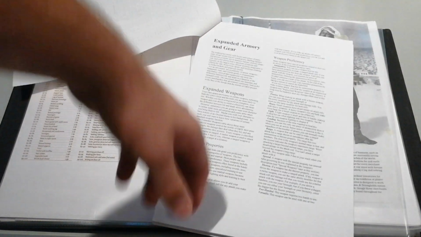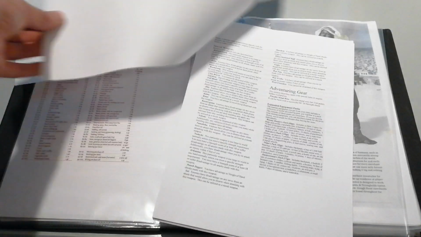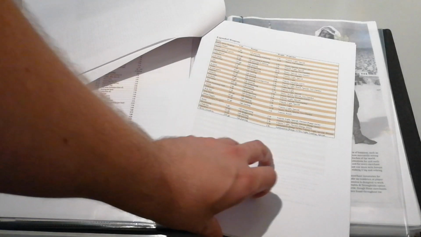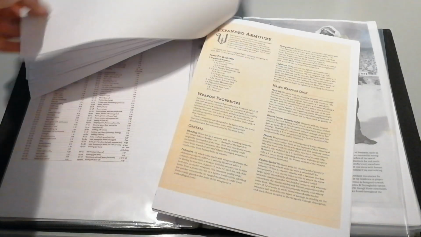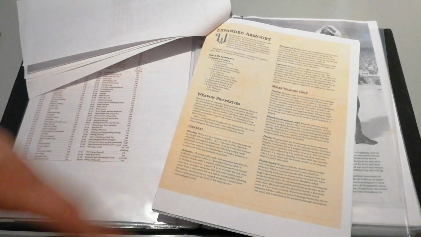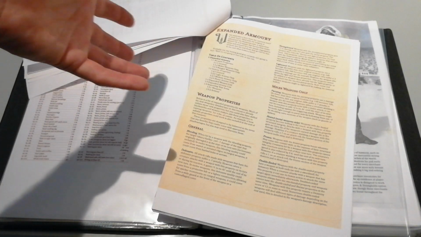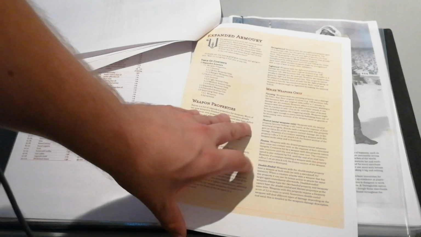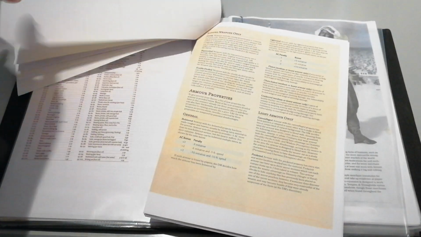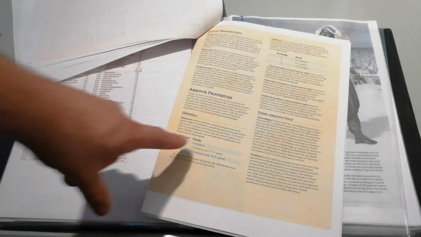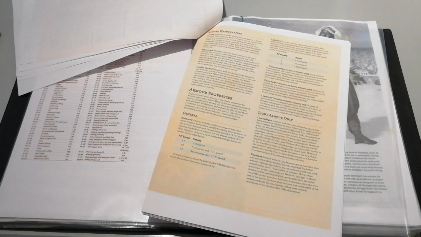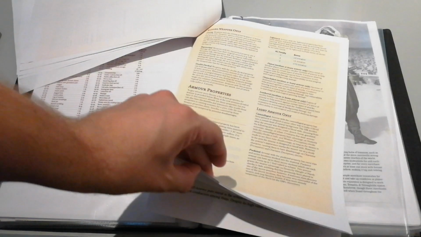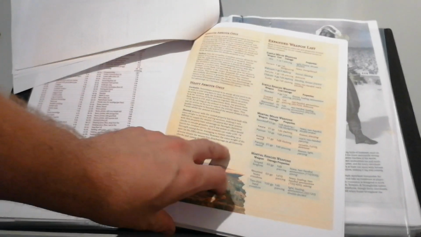Using DM's Guild resources, the Expanded Armory and Gear, we've got some information there. And the Expanded Armory and Gear 2, I've got in there as well. Then I've got another resource, which I believe I just googled and found a PDF of, which is again Expanded Armory, and it talks about adding equipment to your armory, for example bolstering or lightening equipment, to help players feel like they have more control over their armor.